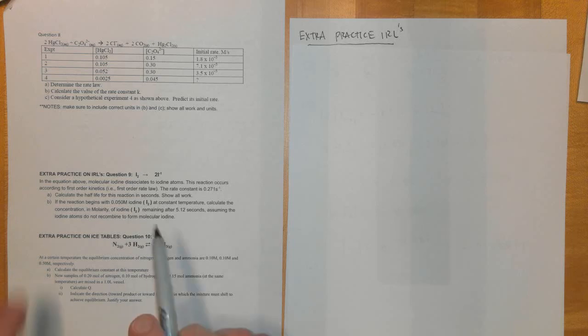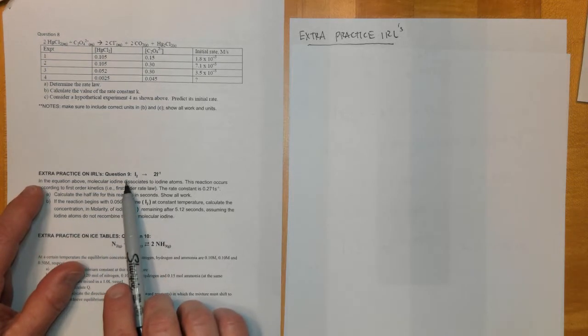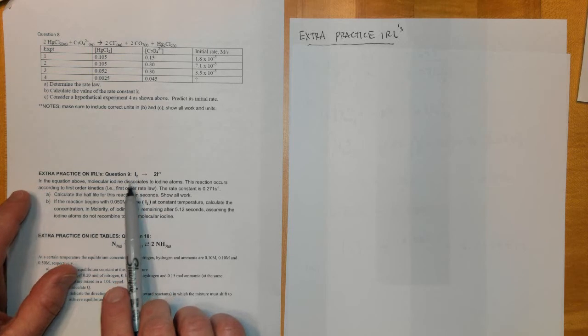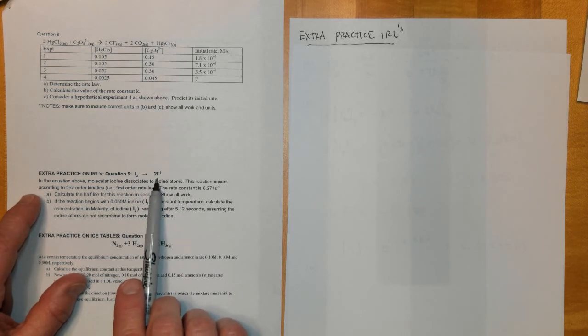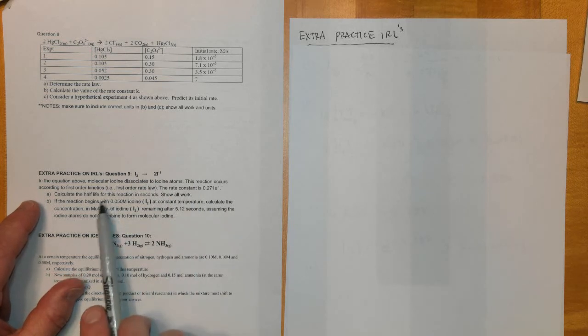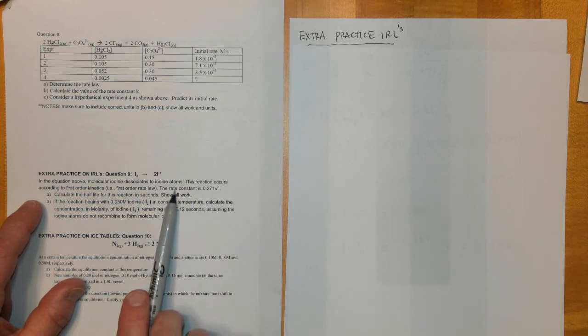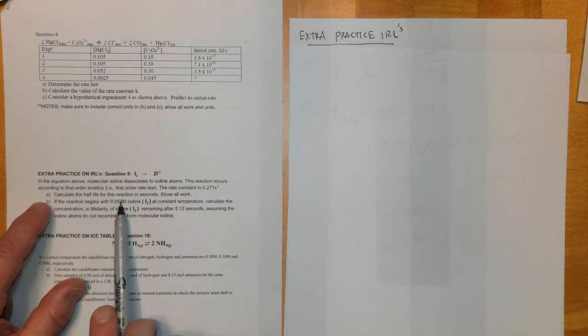Okay, so here's the extra practice on integrated rate laws, question 9. In the equation above, molecular iodine dissociates to iodine atoms. This reaction occurs according to first order kinetics. The rate constant is given, and then it says calculate the half-life of the reaction.